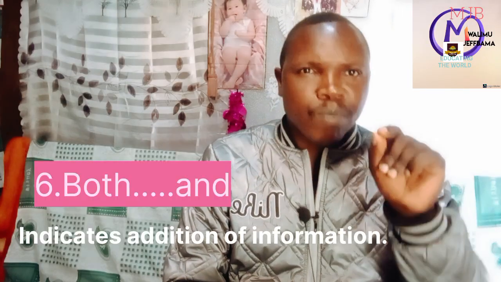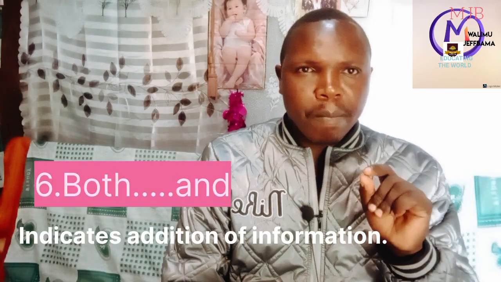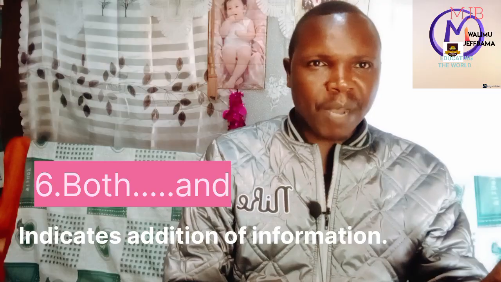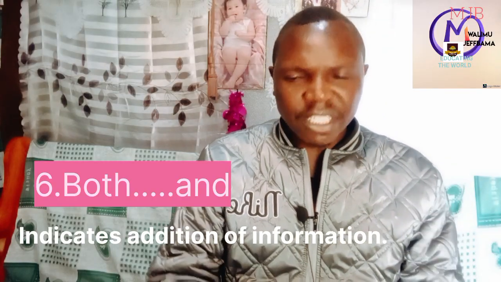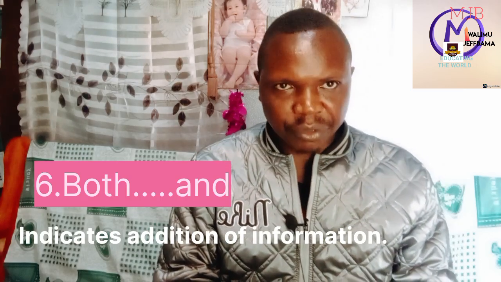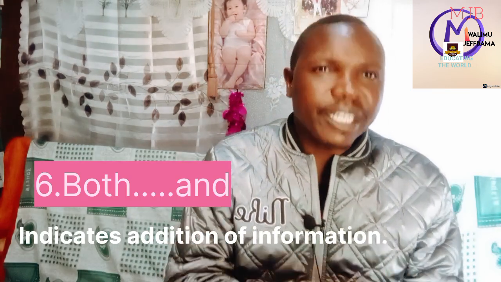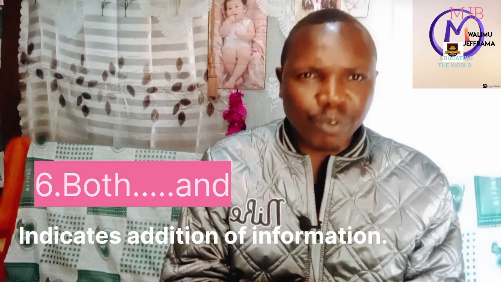Another example of a correlative conjunction is this one. We have both followed by and. How does it work? This correlative conjunction indicates addition of information. How does it indicate addition of information?